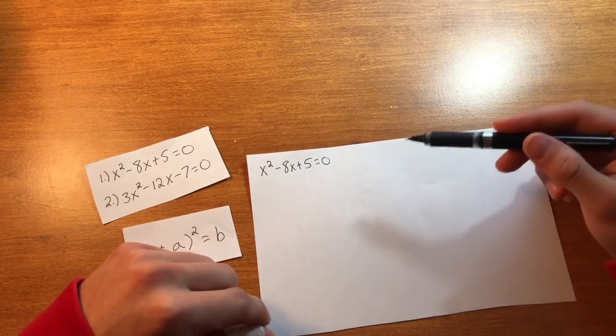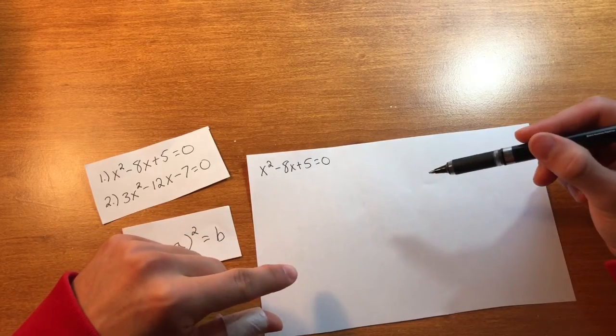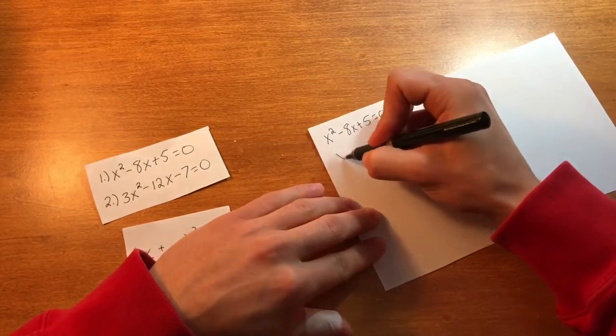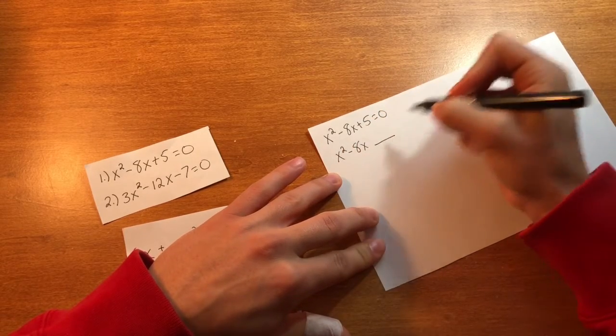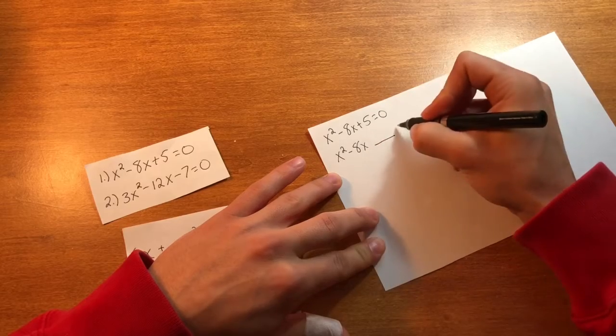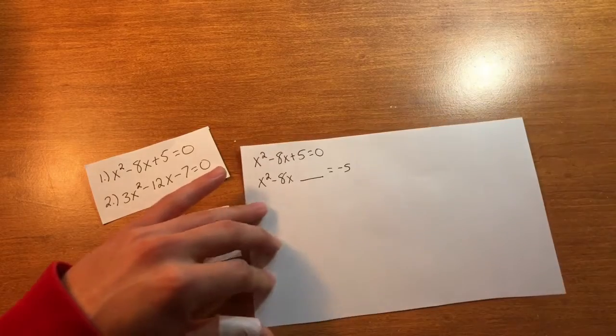The first thing that I'm going to want to do, step 1, is to bring that constant over to the right side. Okay. So when I do that, something you're going to see is I'm going to leave a little space right here, and you're going to see why I do that. But again, I'm just bringing that constant over to the right side.